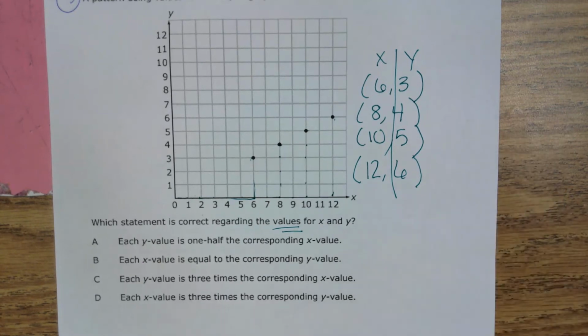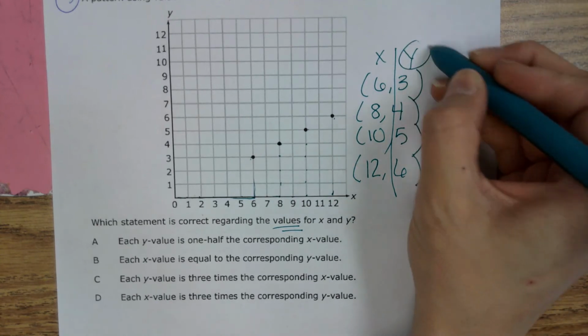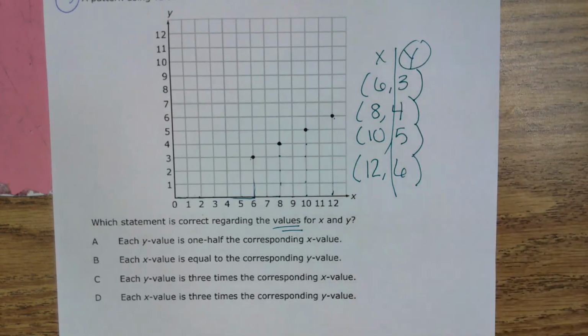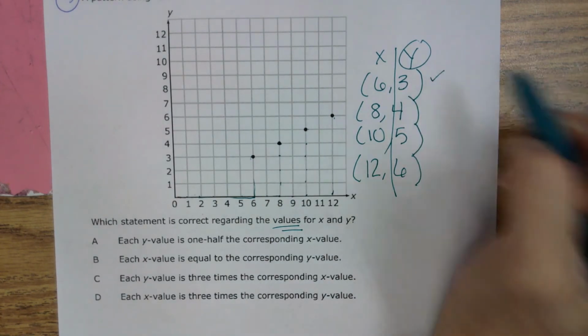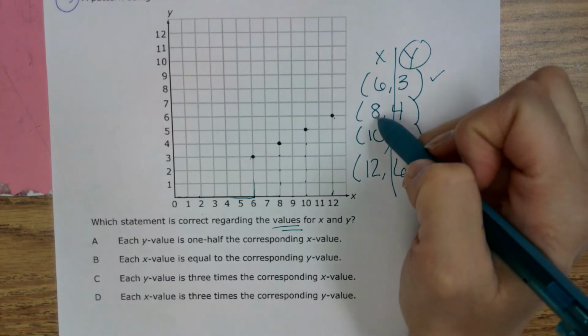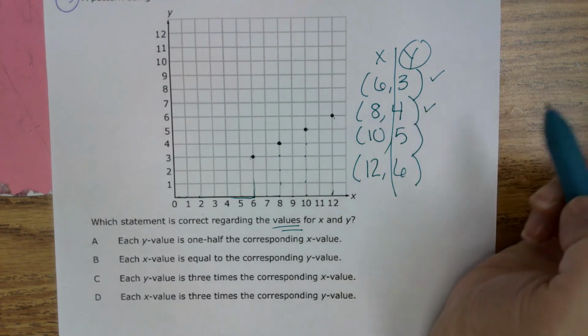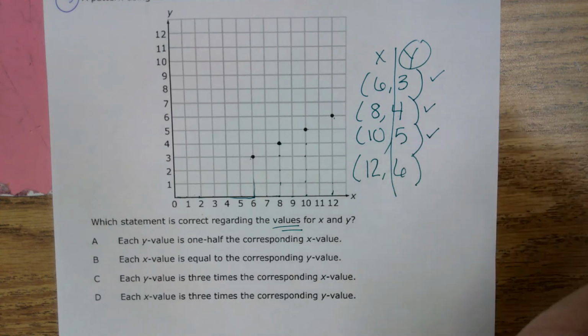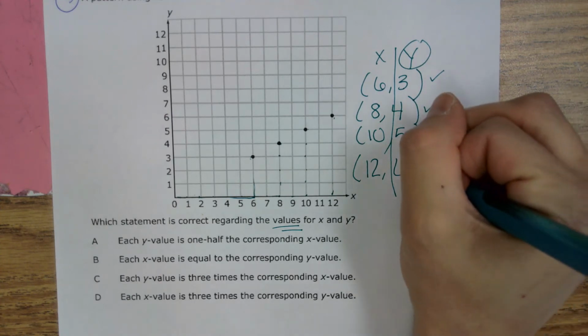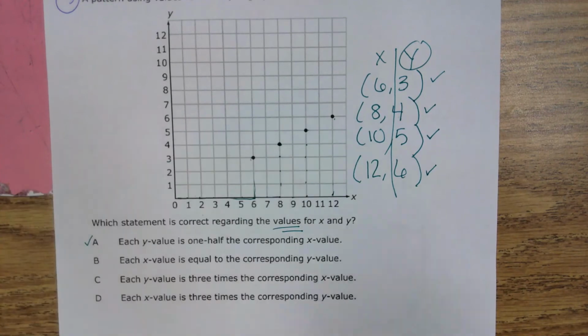So let's look at my answer choices and see what they say. A says each y value is 1/2 of the x value. So let's see if that's true. Is 3 half of 6? Yes. Is 4 half of 8? Yes. Is 5 half of 10? Yes. Is 6 half of 12? Yes. So this sounds like a correct statement, but let's look at B.